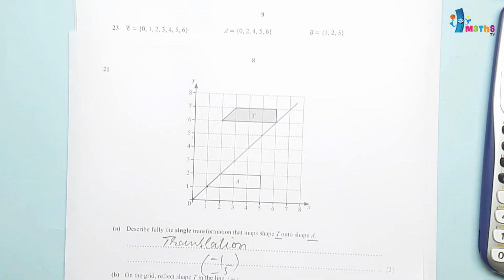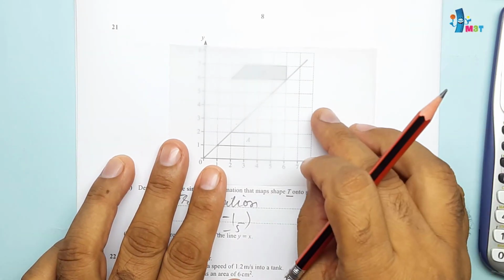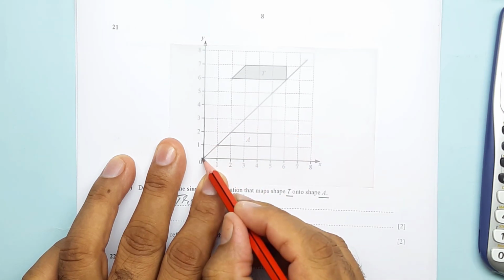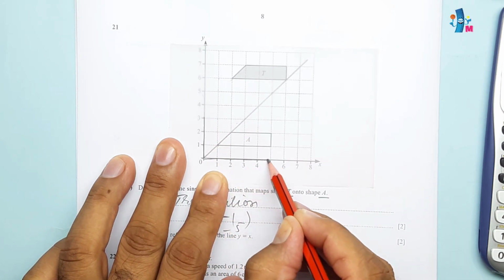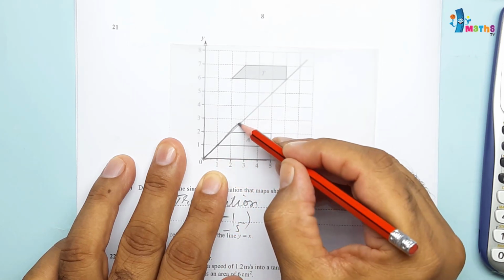And we have to reflect this shape. We can use tracing paper for this. And this will be the coordinate axis, which we have traced like this. And this is our line.